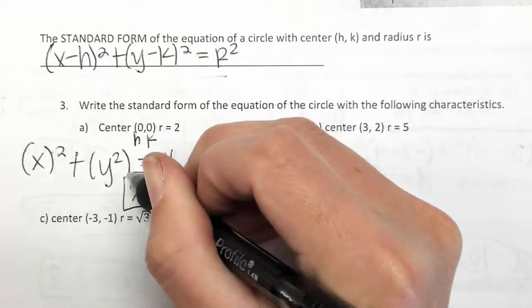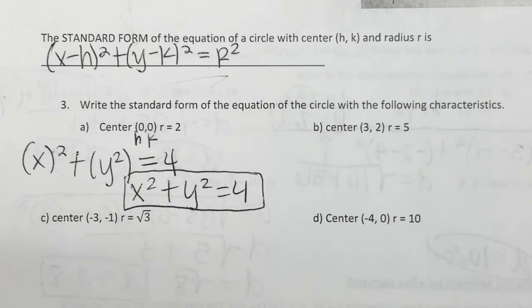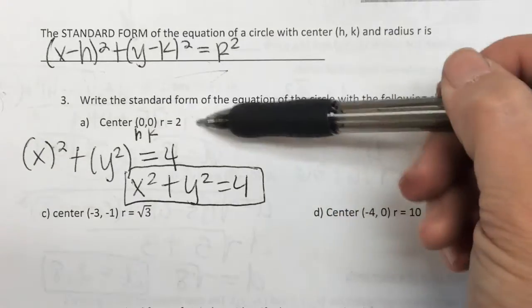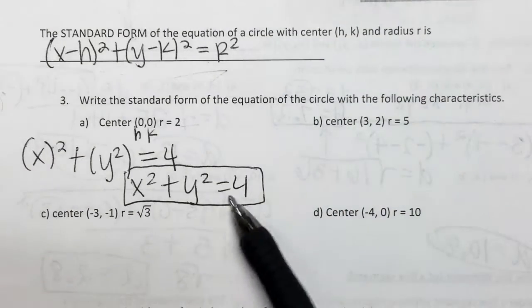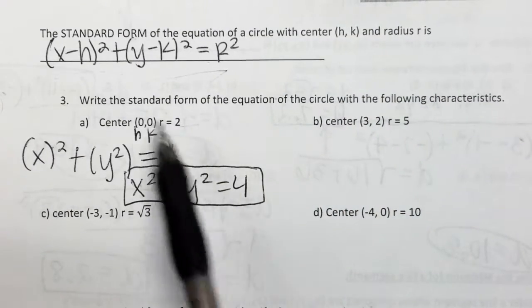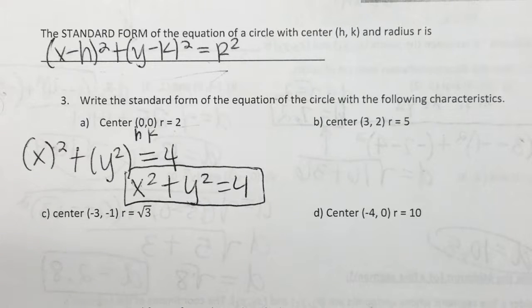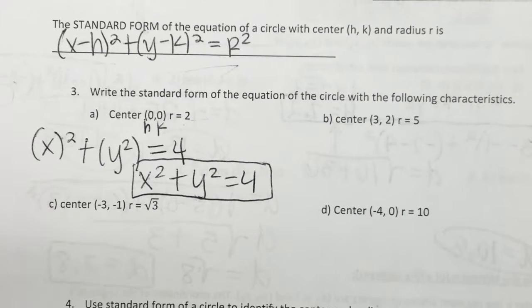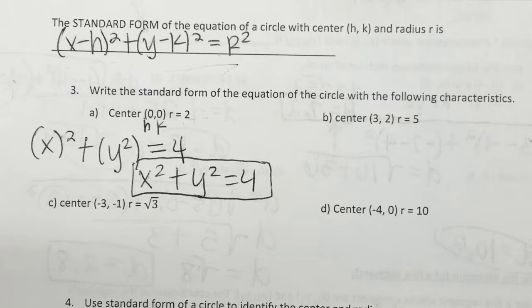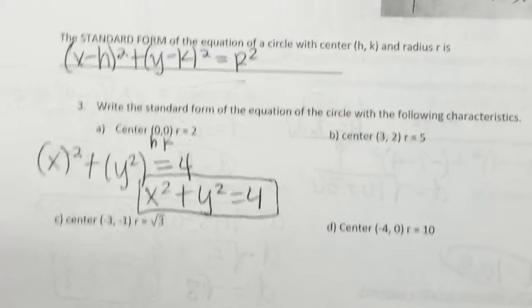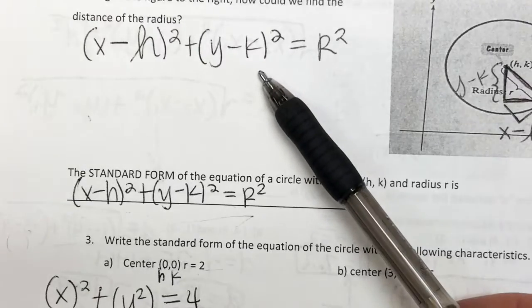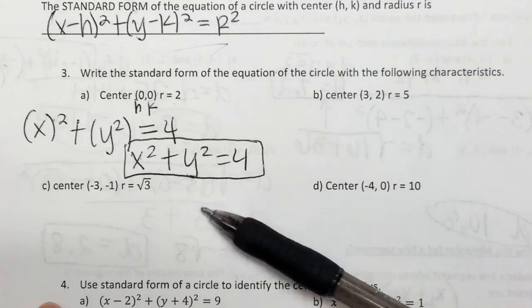Are we simplifying? We're just finding the standard form for this circle. So if you were to graph this, Antonio, the center would be at 0, the radius would be 2. I guess you could use this formula. I'll go back and look at that.